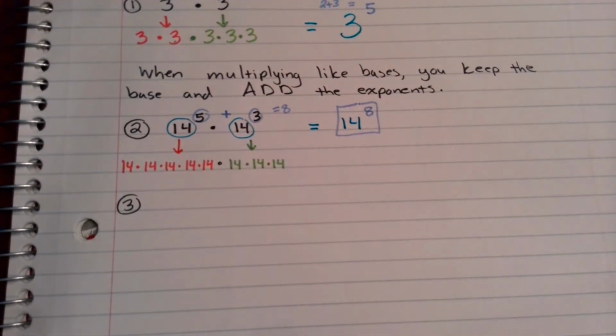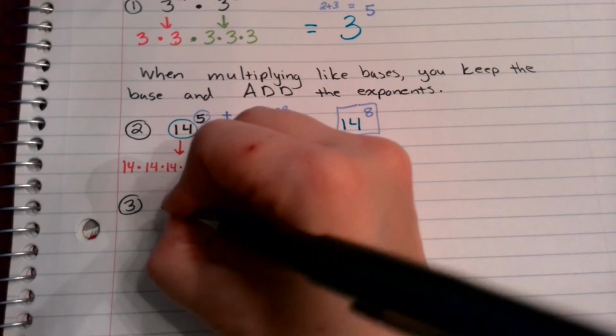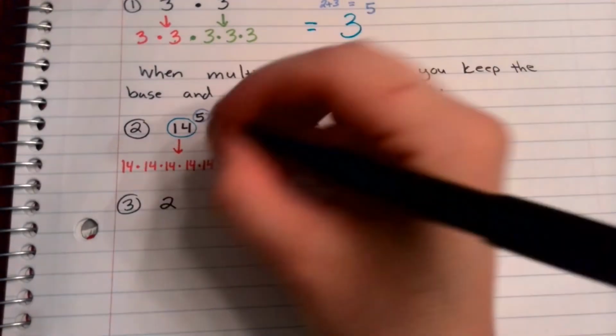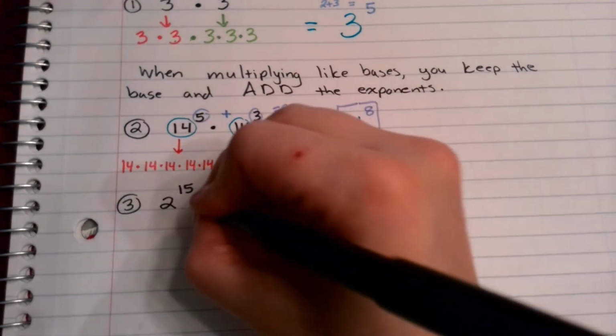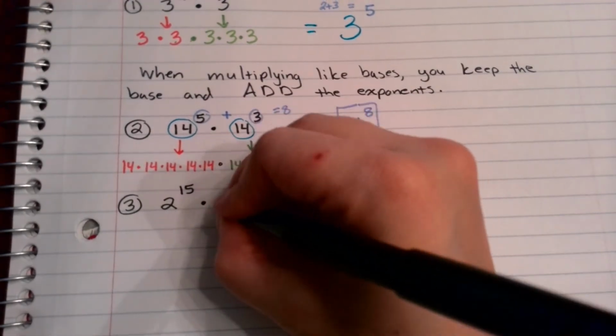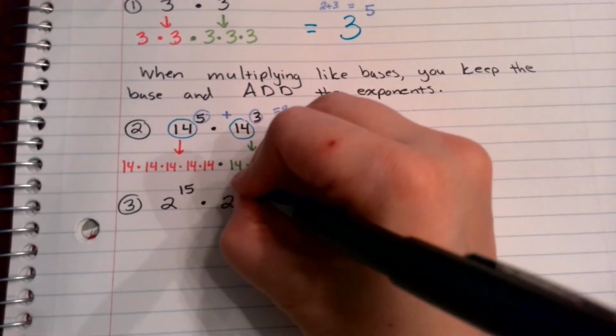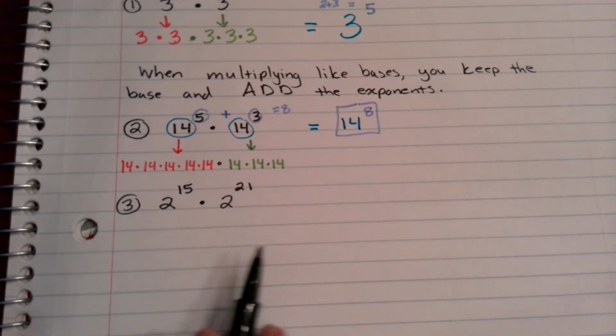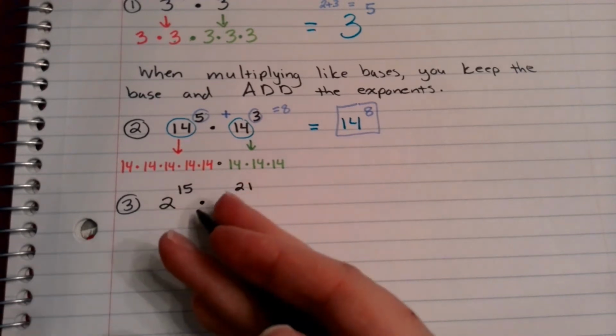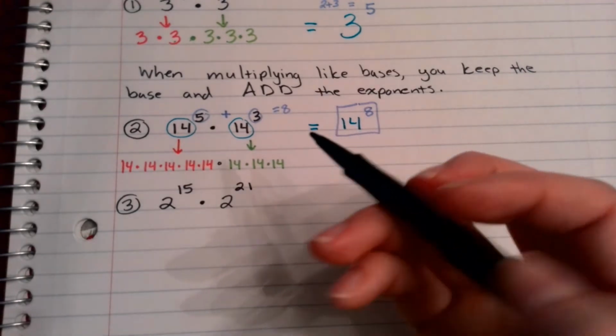Let's say that we have 2 to the 15th power, and I want to multiply it by 2 to the 21st power. I'm using really large exponents because I don't want you writing all of these out. I want you to follow the rule.